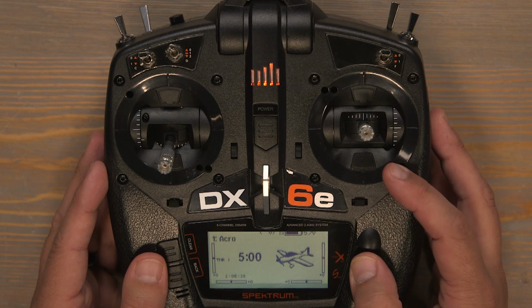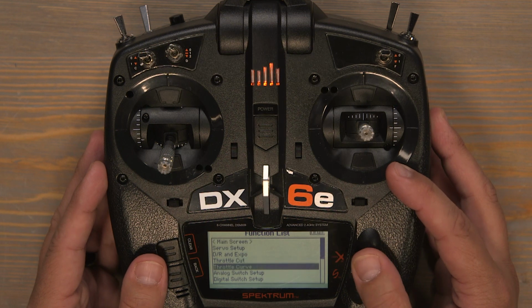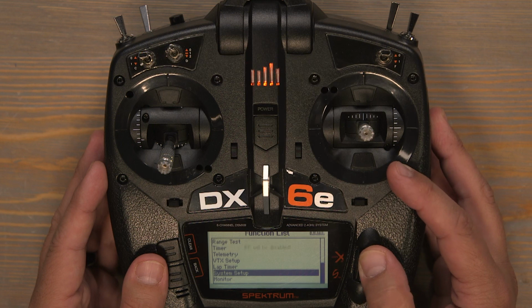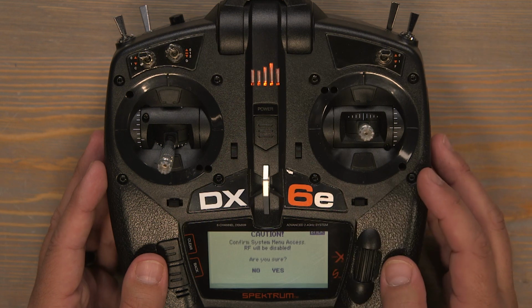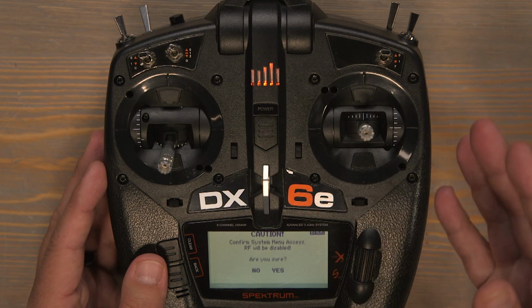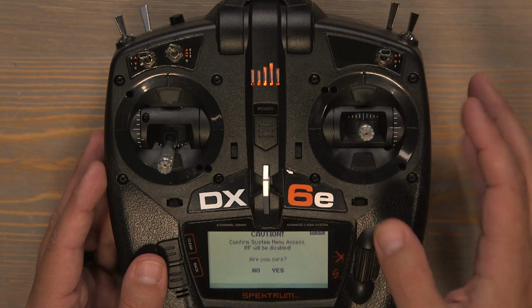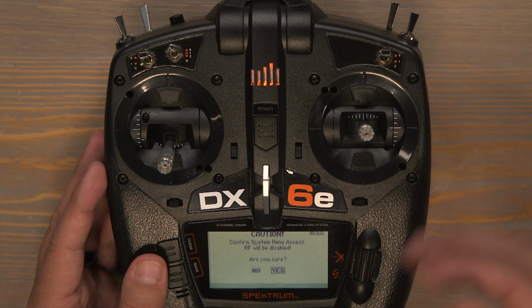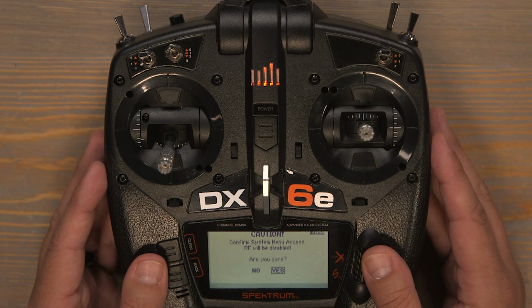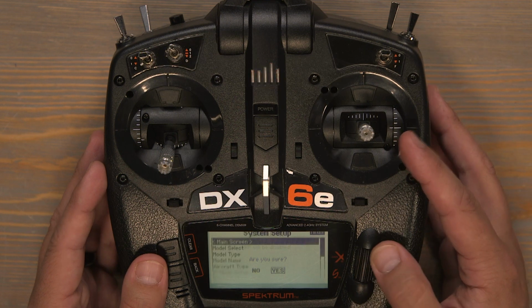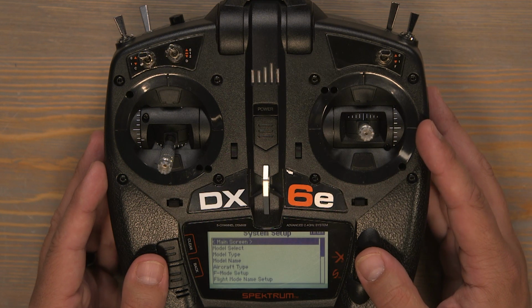Click the scroll wheel and scroll down to System Setup. Click on System Setup and you'll see we get a warning screen letting us know that by proceeding into the next menu, it'll shut off our RF deck, meaning there'll be no more signal being sent out from our transmitter. Click on Yes, and this takes us to the System Setup menu.